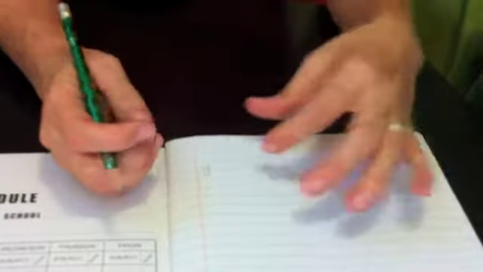Now you might have bigger paper and you might want to try having them write on bigger paper, or if they're ready, they can do this on small paper just as I did.